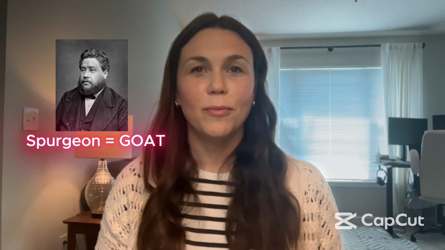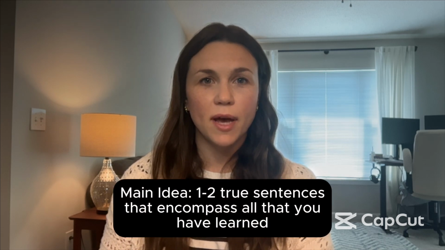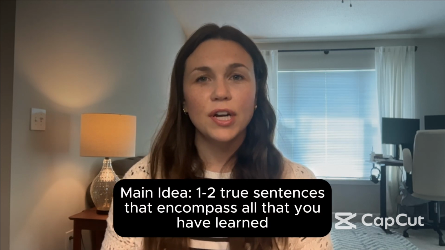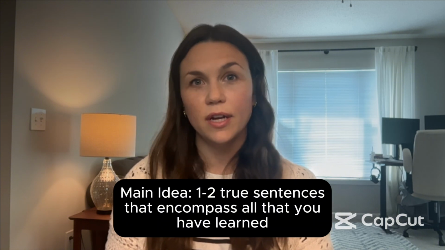As time goes on, you're probably going to hear me talk a lot about Charles Spurgeon in the same way that I talk about Matthew Henry. What this passage reveals about the character of God is that God honors the faithful. That was my main idea for this passage. God honored Enoch's faithfulness by safeguarding him against mortality.